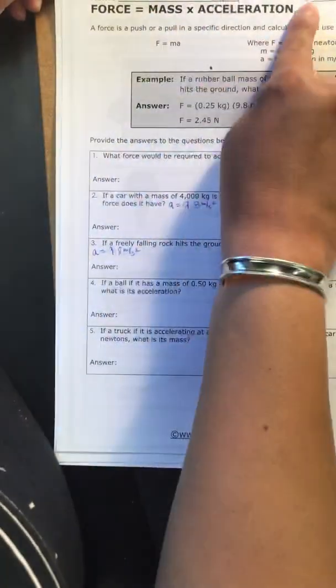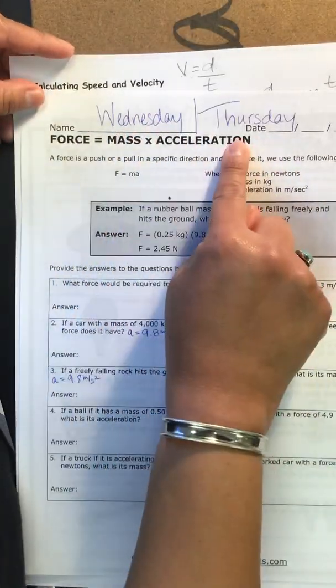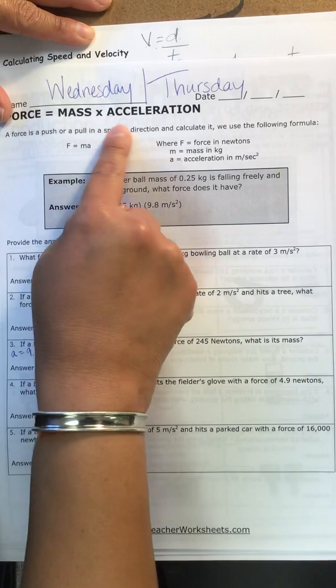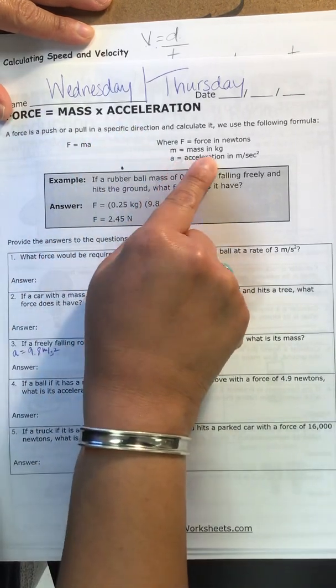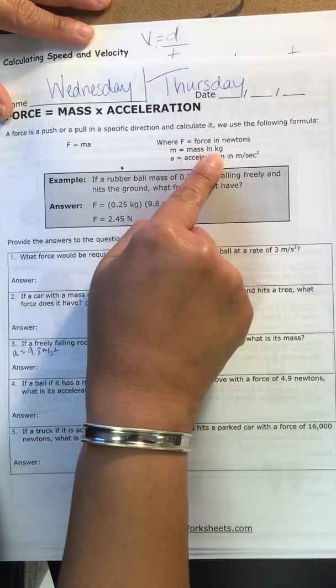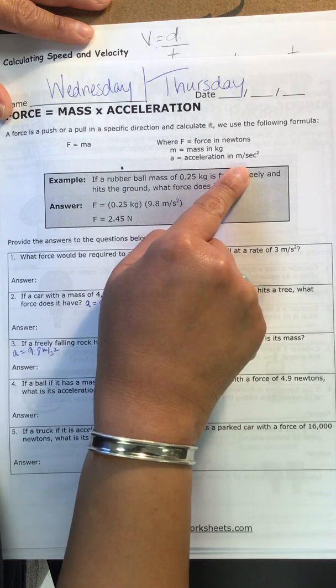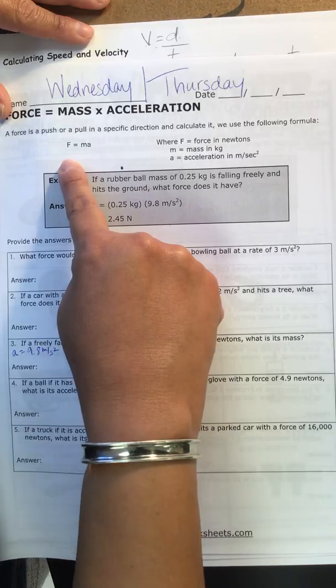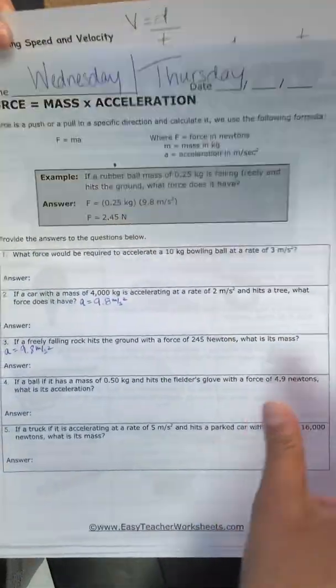So here we go. On Wednesday or Thursday, you're going to calculate Newton's second law, la segunda ley de Newton. Force is in newtons, mass is in kilograms, acceleration in meters per second squared. So here's your formula. Force is equal to mass times acceleration. So let's practice a few problems.